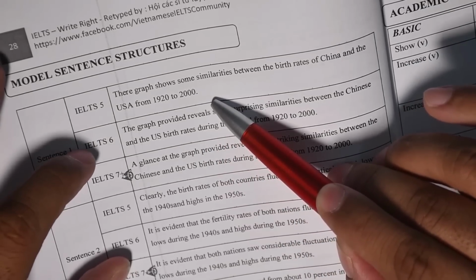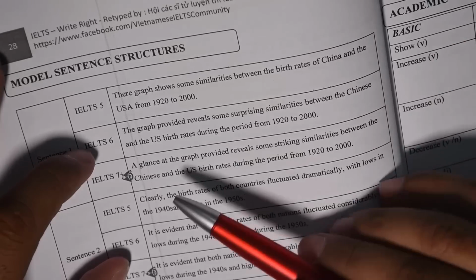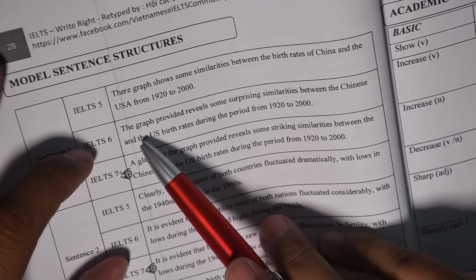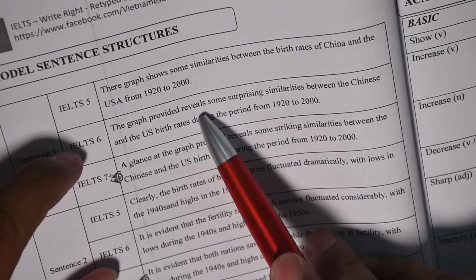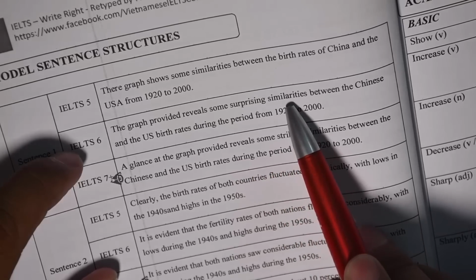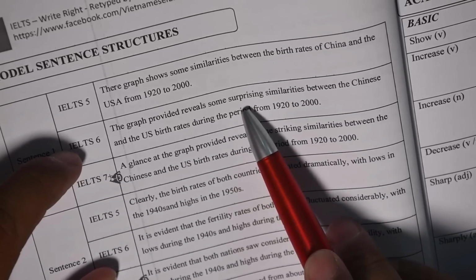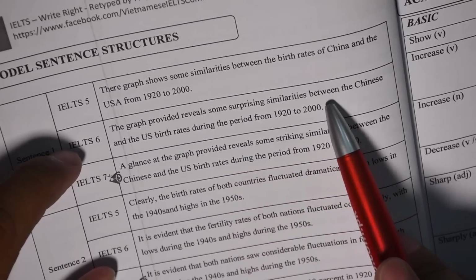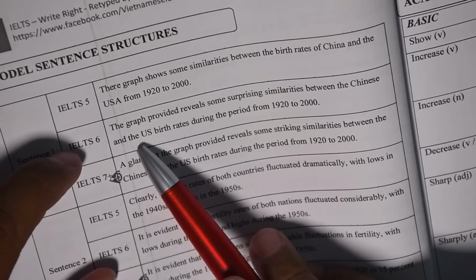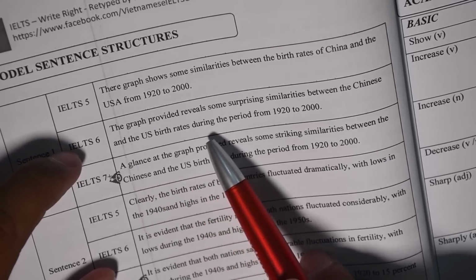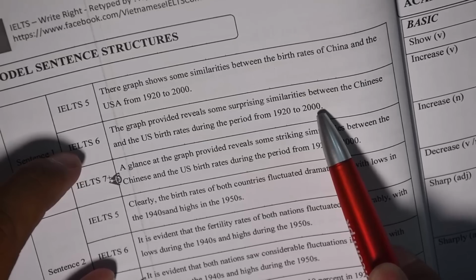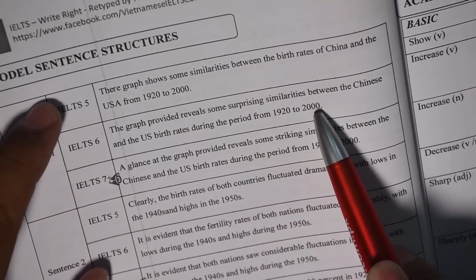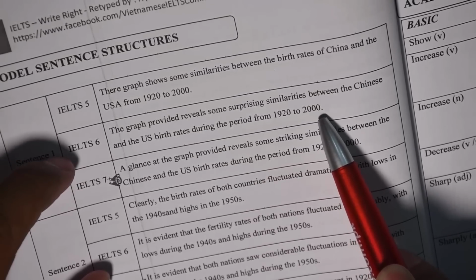For band 6, see how the sentence structure is improved. Here they say the graph provided, or the graph given, reveals some surprising similarities between the Chinese and the US birth rates during the period from 1920 to 2000. This is better than the band 5 one, so this will get band 6.